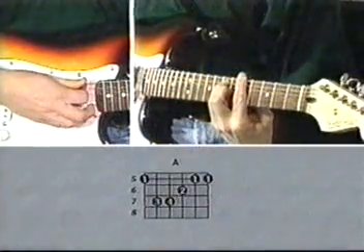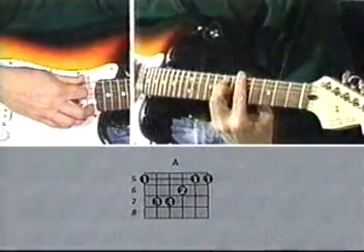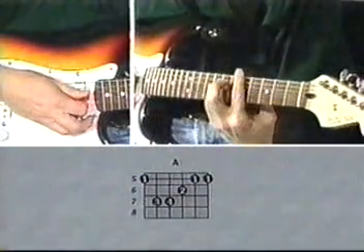And that's called a movable form because you'll be able to play different chords. A chord is here. Move it down here, it's G. But anyway, that's our A chord.